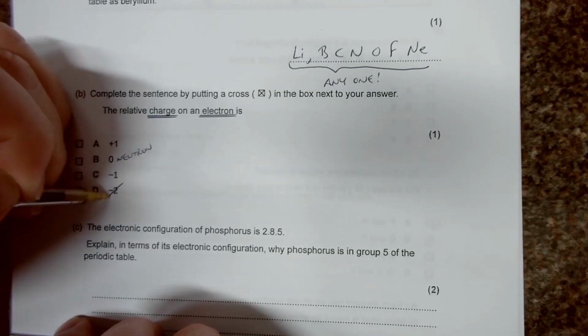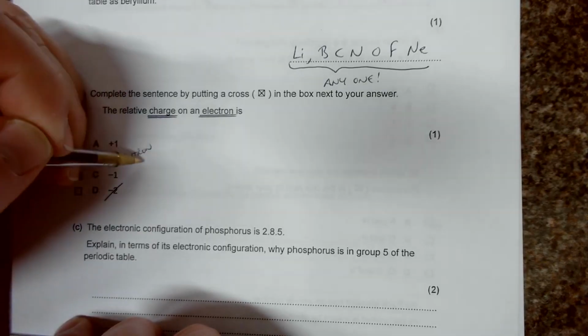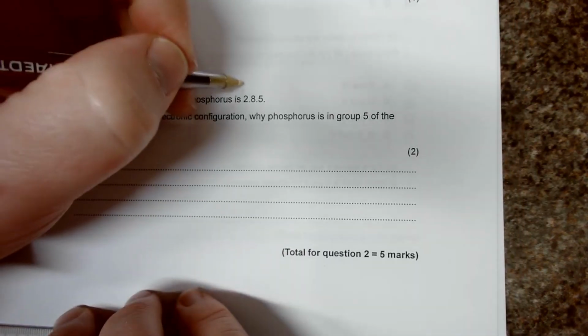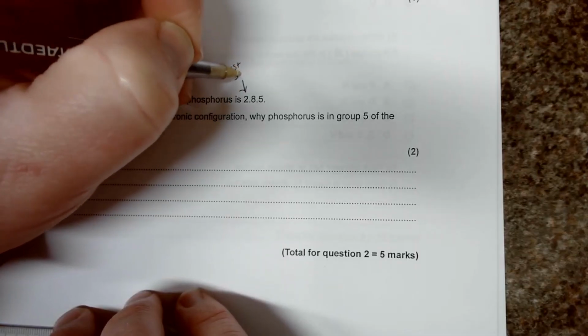It's -1 or -2. When an electron's not -2, it's -1. I'm stalling for time, let's be honest. Electron's -1 charge. Everybody knows that. And if you don't, learn it.